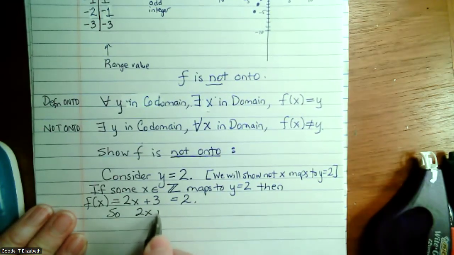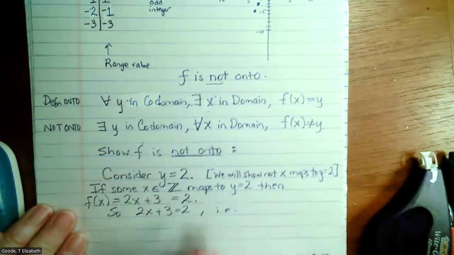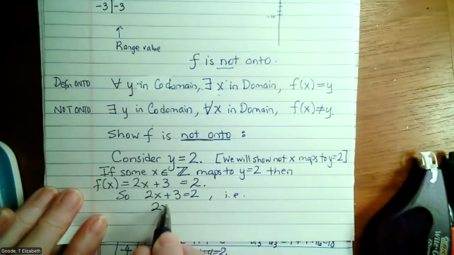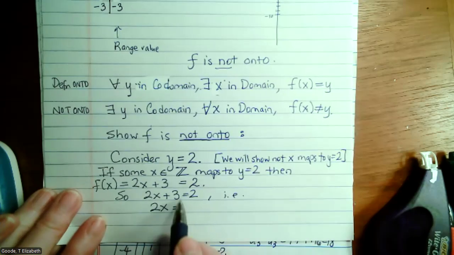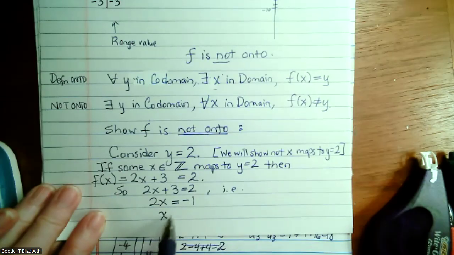So 2x plus 3 equals 2. Now we can solve for x to see what x would look like. Subtract 3 from both sides, and then what would x have to be? Negative 1 over 2, which is not an integer.